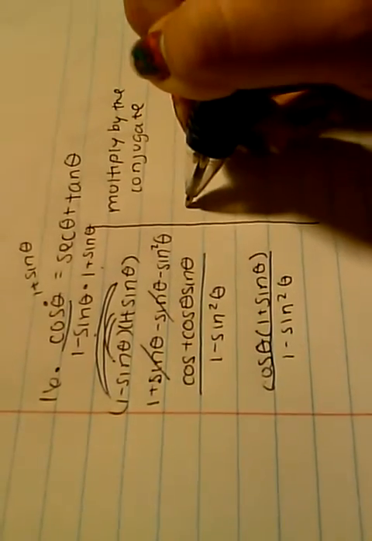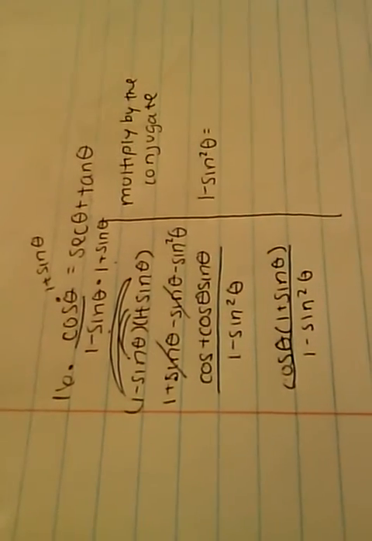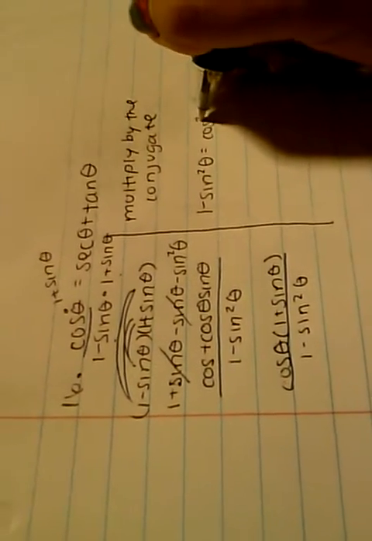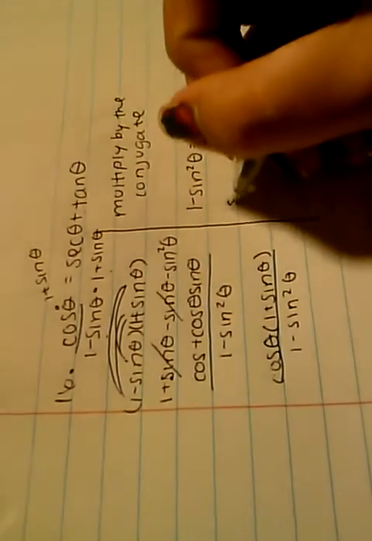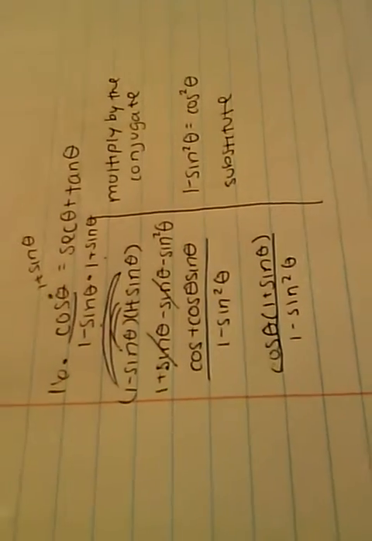And what you see on the bottom is now you do have an identity, which is the Pythagorean identity. And 1 minus sine squared theta is equal to cosine squared theta. So you can substitute 1 minus sine squared theta for cosine squared theta.